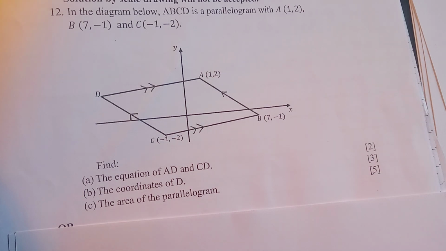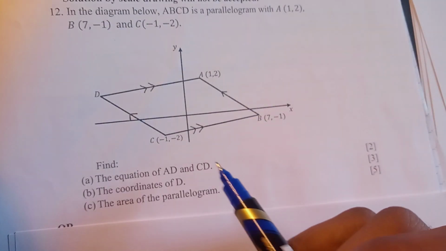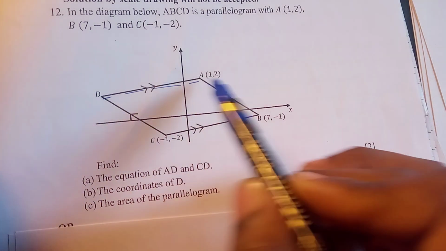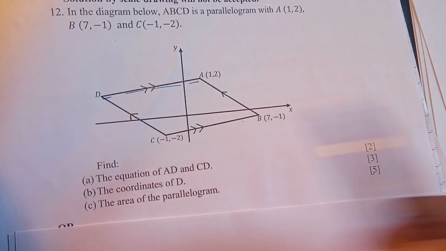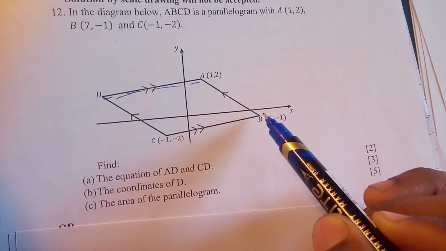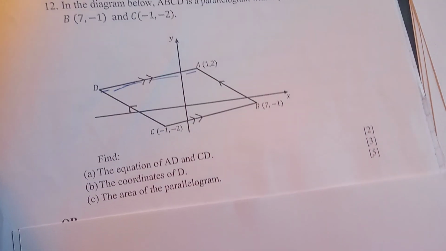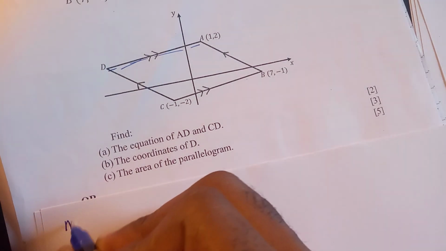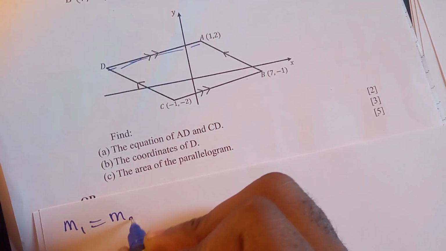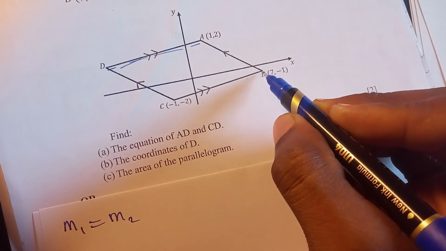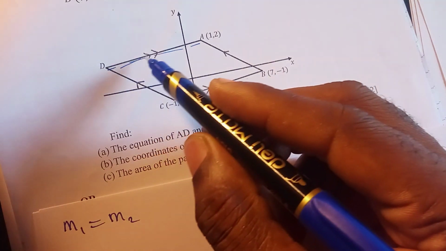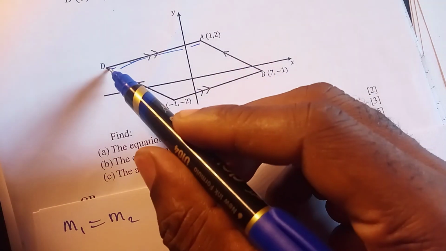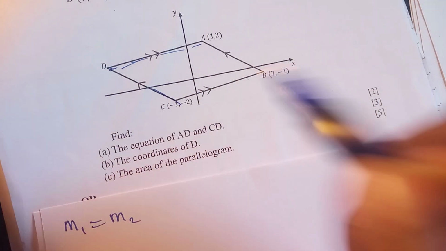Since this is a parallelogram, opposite sides are always parallel to each other. So you have this parallel to this, and this parallel to that. What you need to know about parallel lines is they have equal gradients. If the gradient of this is 100, then the gradient of this will also be 100. If the gradient of this is 1, the gradient of this will also be 1.